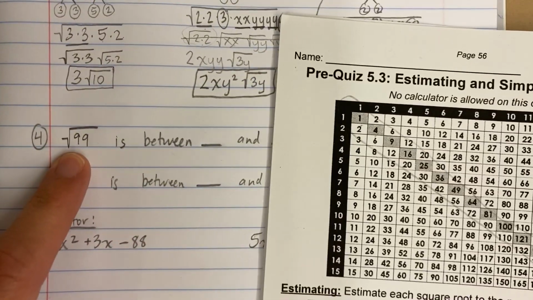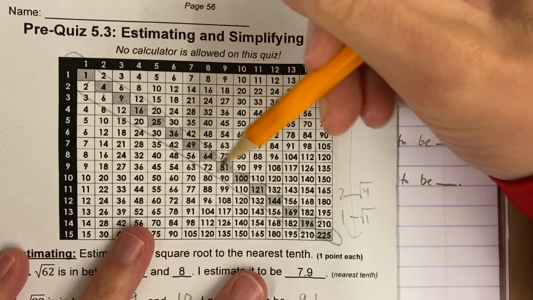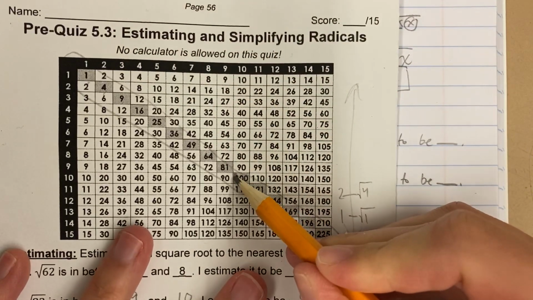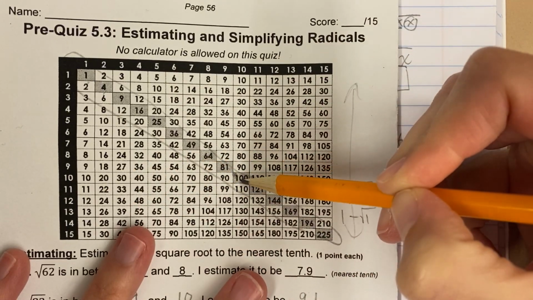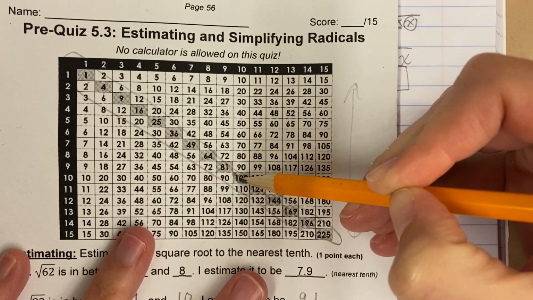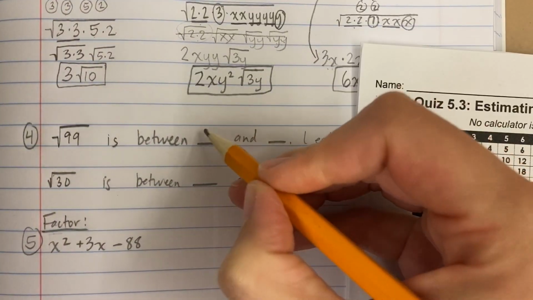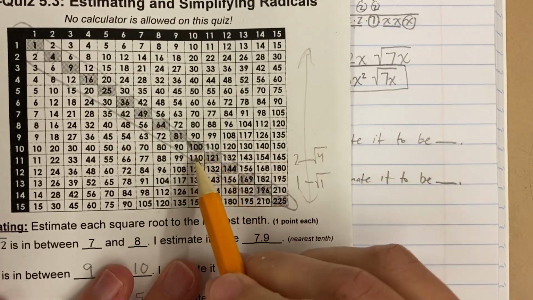So if I'm looking for the square root of 99, I'm going to go to my number line and find 99. Where's 99? Oh, it's right here. It's right before 100. Okay? It's in between 81 and 100. It's really close to 100. So it's in between 9 and 10. Look, it's really close to 10, right?